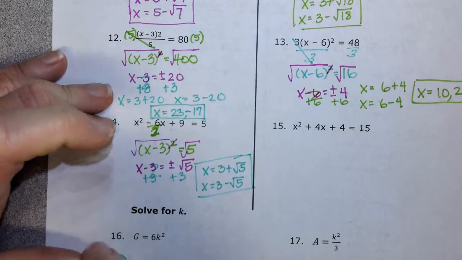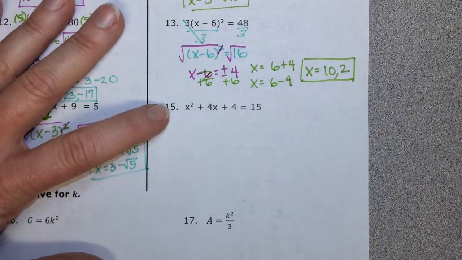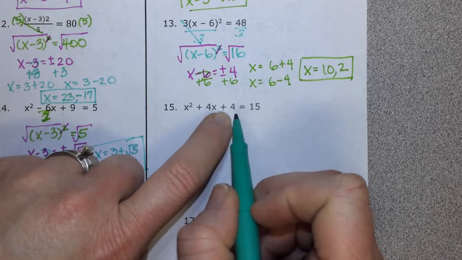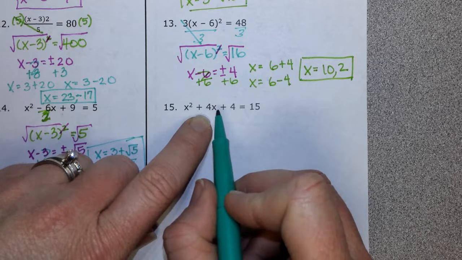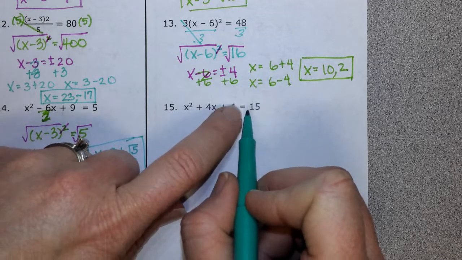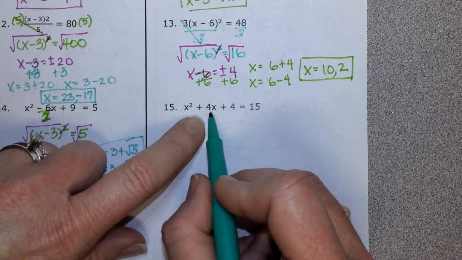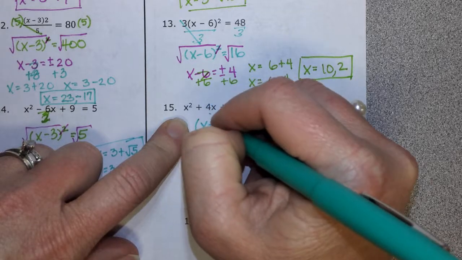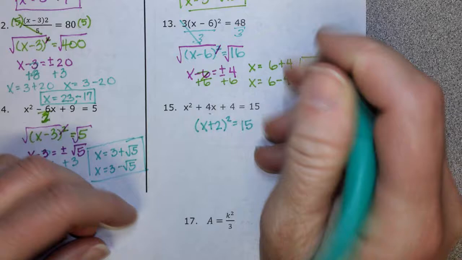Okay, so number 15. All right, so again, I can tell that x squared plus 4x plus 4 is a perfect square trinomial, because when I take my 4 and I divide it by 2, I get 2, and 2 squared gives me 4. So again, when I divide 4 by 2 here, my b value, and I get 2, I know that my factors are going to be x plus 2 squared equals, and I'm just going to bring down the 15 here.